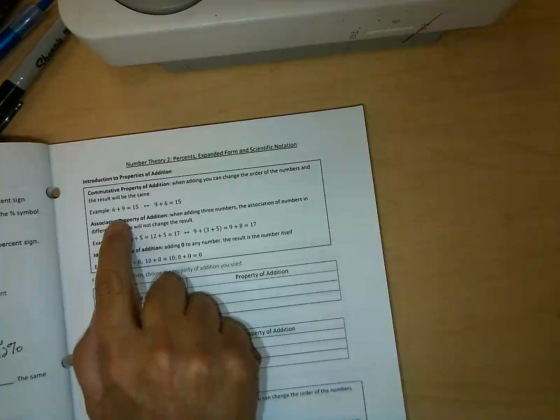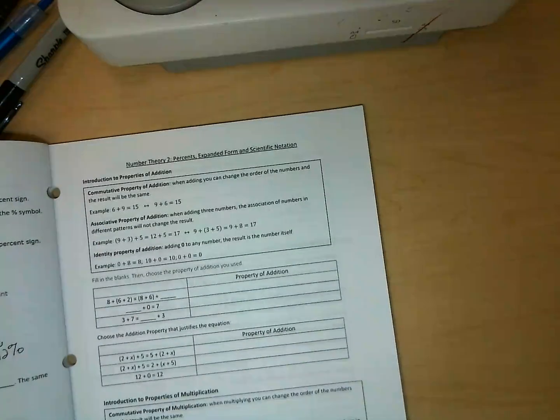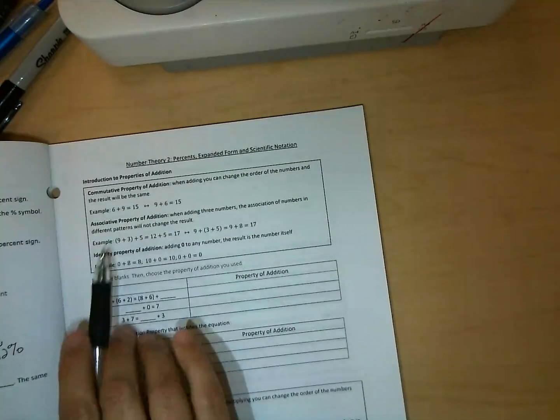All right, so if I have 6 apples and I have 9 apples, it doesn't matter if I say 6 and 9 or 9 and 6. I have the same number of apples. It doesn't matter which order I add them in. Okay, that's the commutative property.